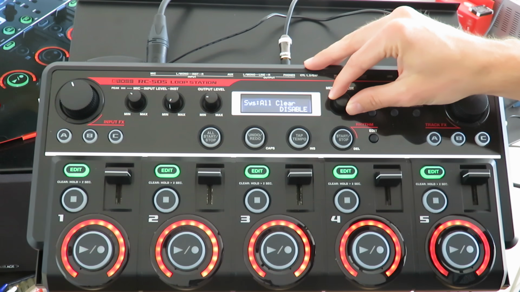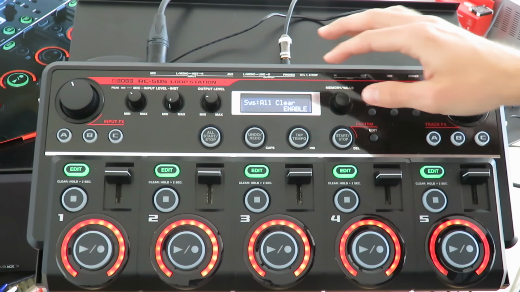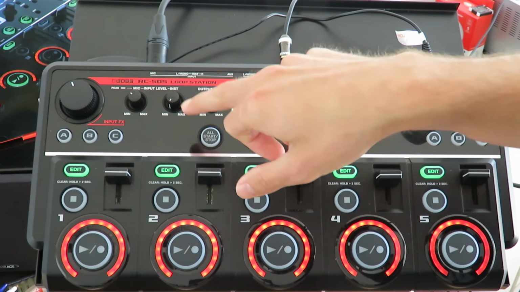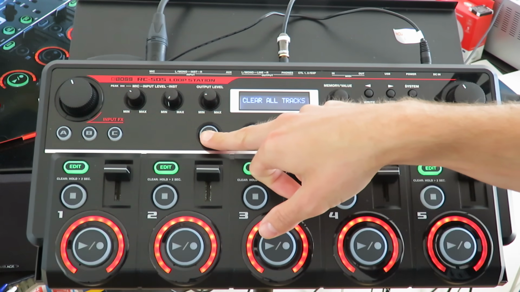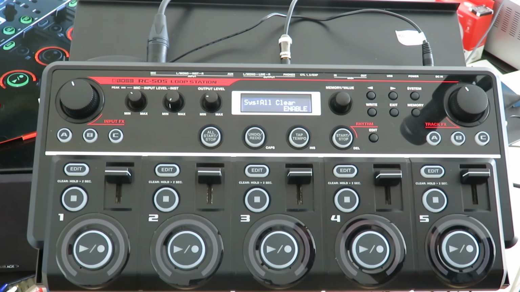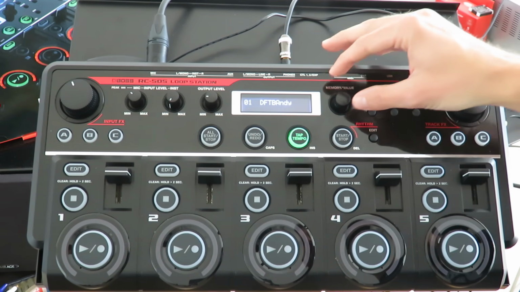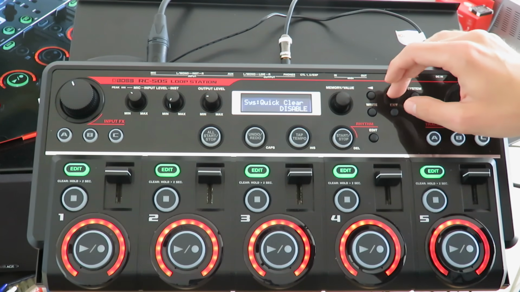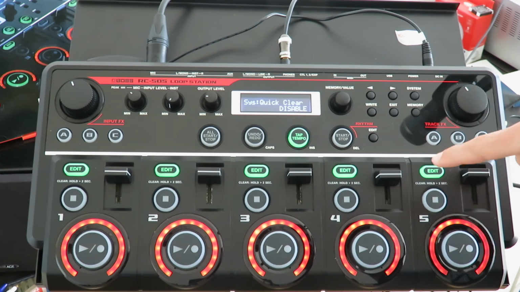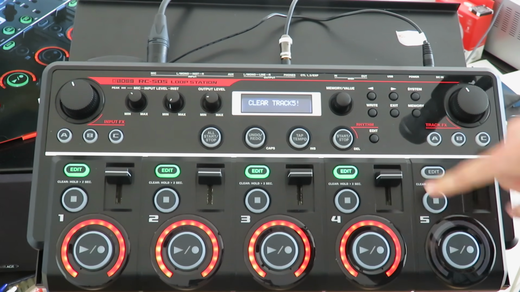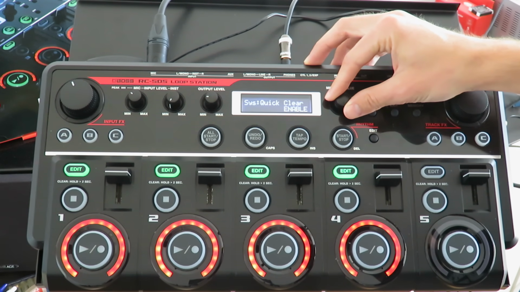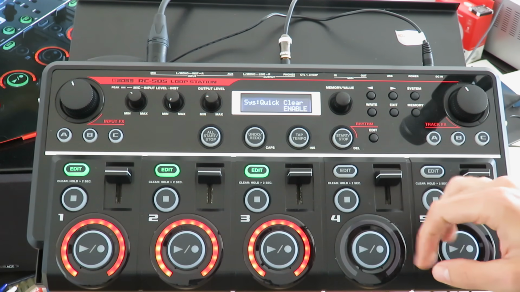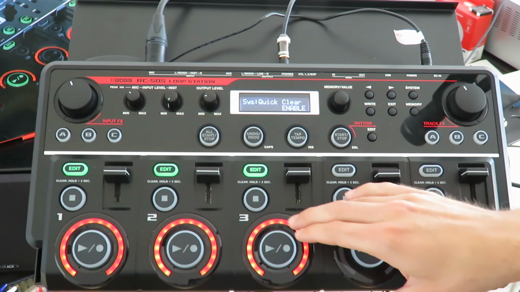All clear. Per default this is disabled. You can enable it, and then what you can do is hit all start stop for 2 seconds, and all your tracks are suddenly gone. Good that we saved them, so we can just go back and here they are again. That's that. And then there is the quick clear. Usually if you want to clear a track, you have to long press the stop button. You can set that to enable, then you can clear the track by double pressing the stop. It happened to me sometimes that I accidentally cleared tracks.